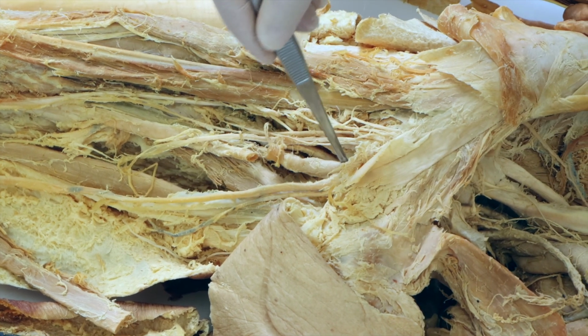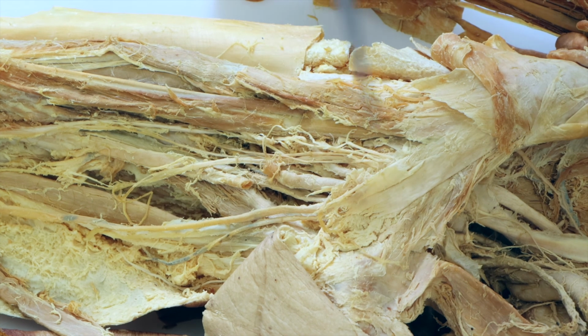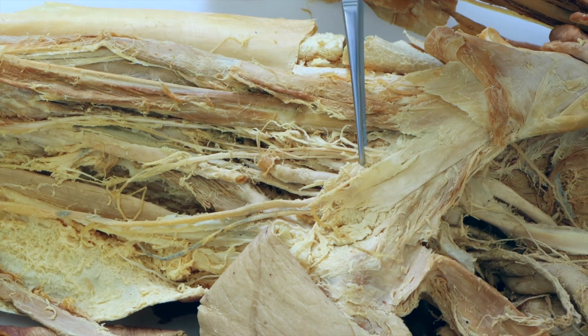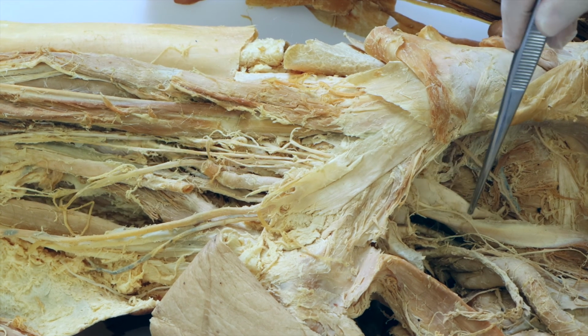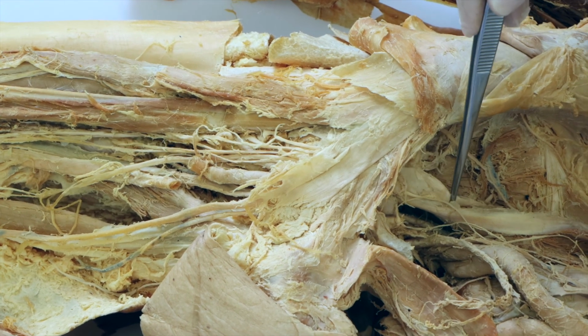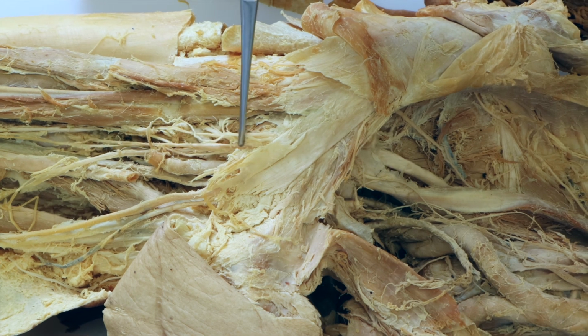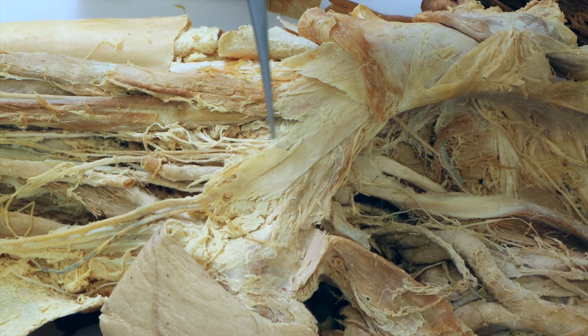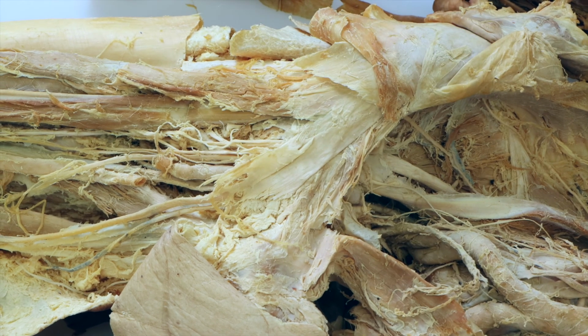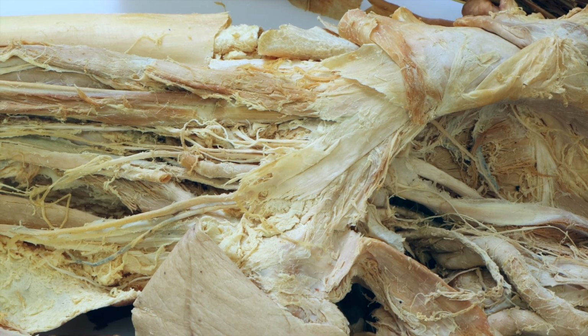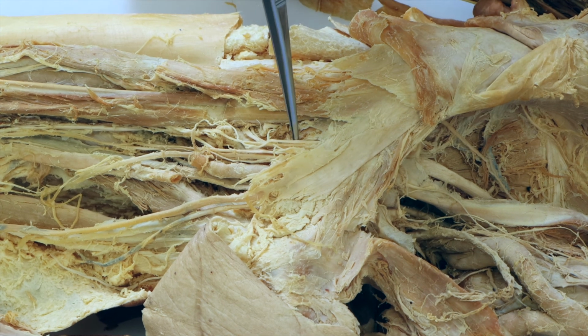So lateral to this vascular compartment is the place of the exit of the femoral nerve. As you see, if I move it, you can see the continuation of the femoral nerve under the inguinal ligament in the muscular compartment, together with the iliopsoas muscle.